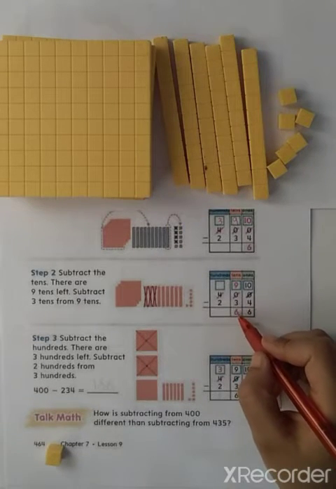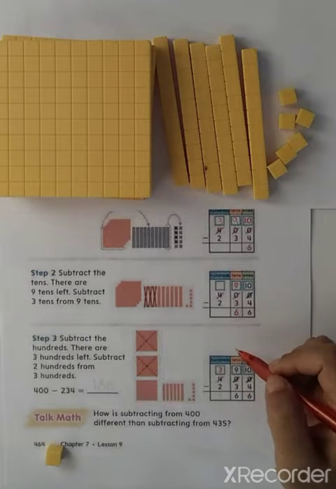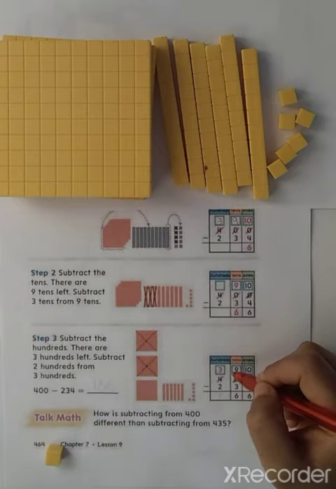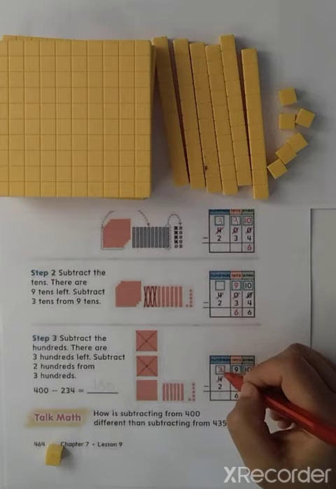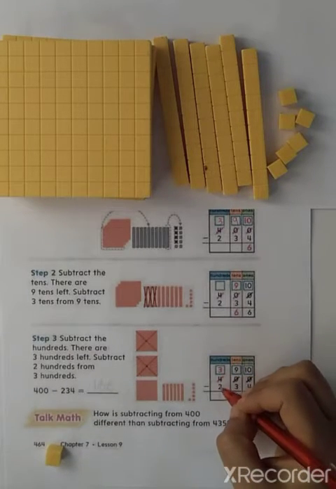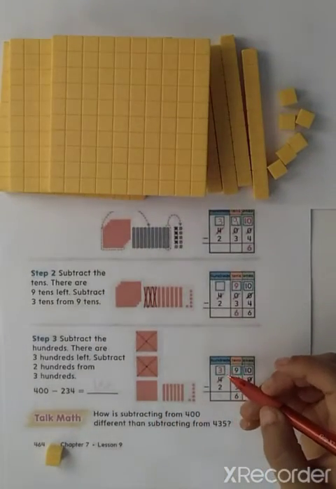So we can write 6 below the tens. Now we can subtract the hundreds, the third and last step. So the new number is 3. Yes, 3 minus 2. More on top or more on floor? Yes, more on top, no need to stop.